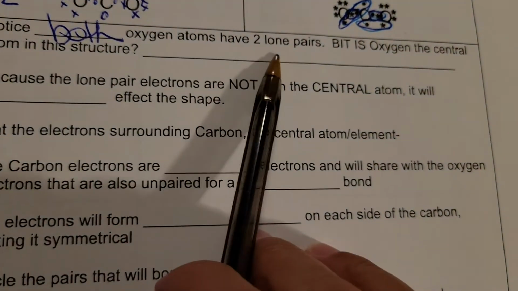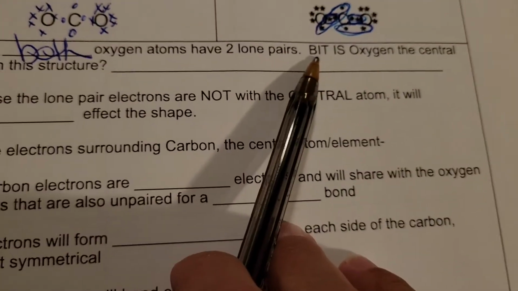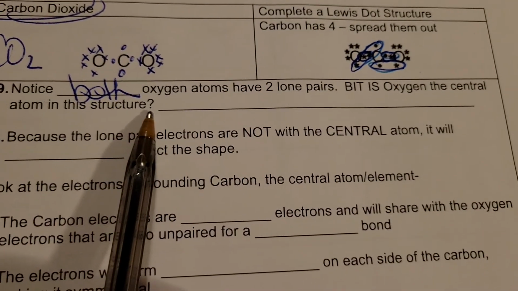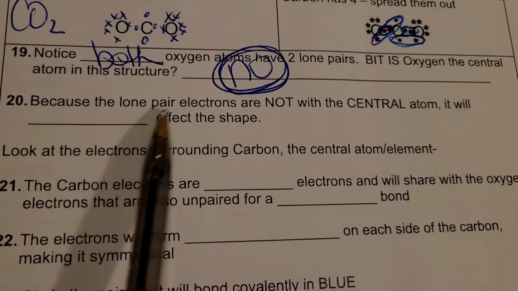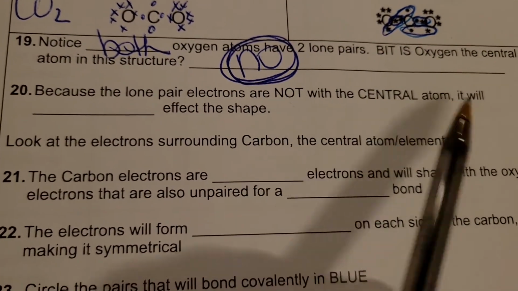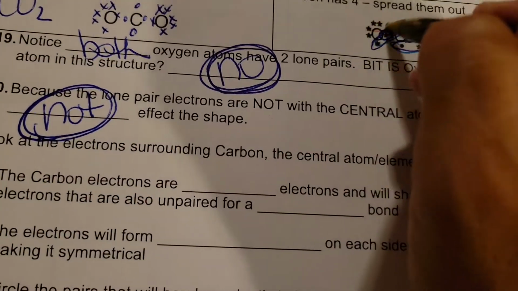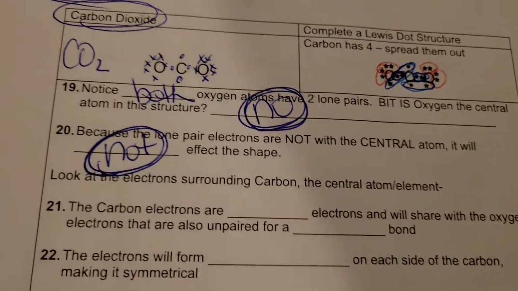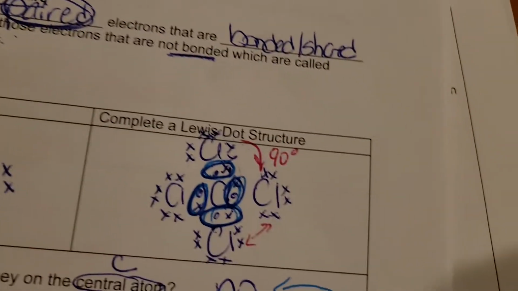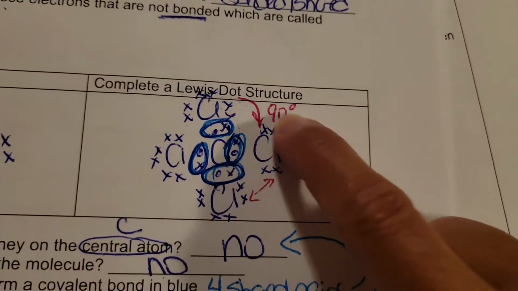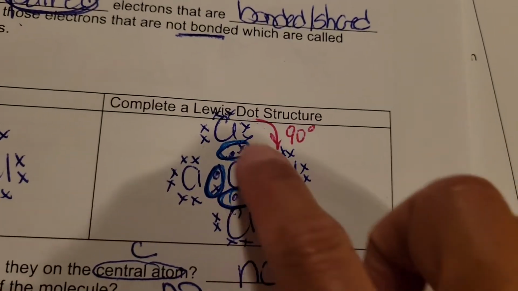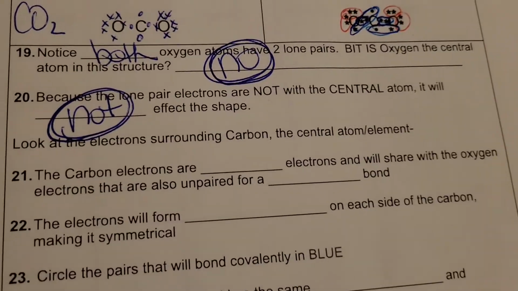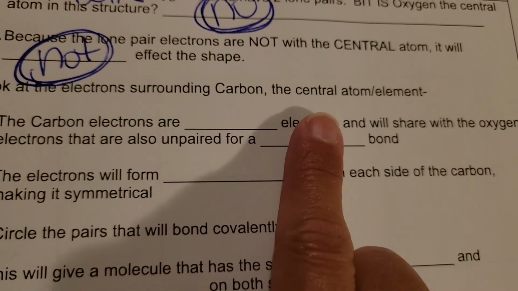So notice both oxygens have 2 lone pairs, but is oxygen the central atom? No. Because the lone pairs are not on the central atom, they will not affect the shape. These lone pairs here don't mean anything because they're not on the central atom, and we already know that. We saw that here with the chlorine: these unshared pairs on the outside of the chlorine don't do anything. It's only on the center atom. So we're going to look at the electrons surrounding the carbon.